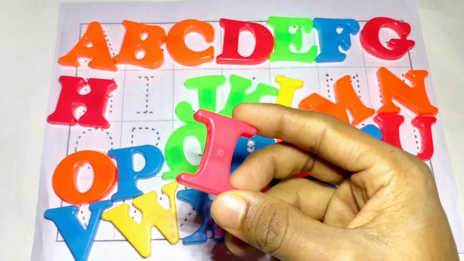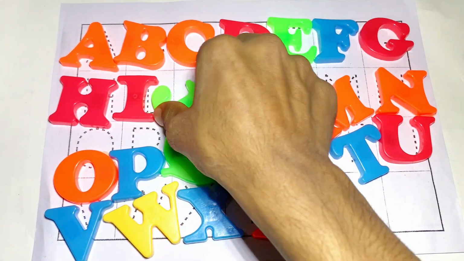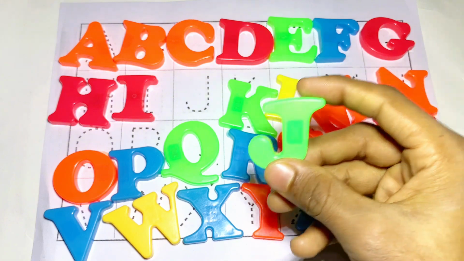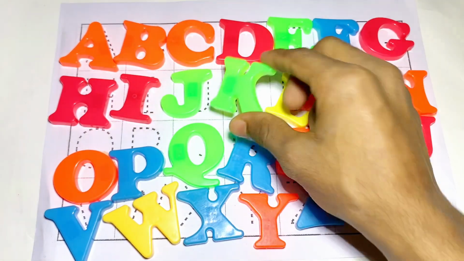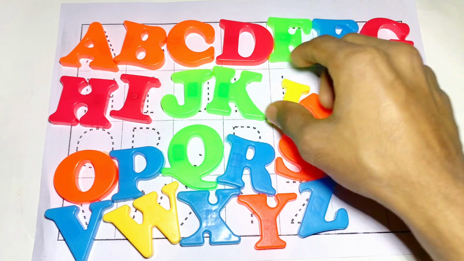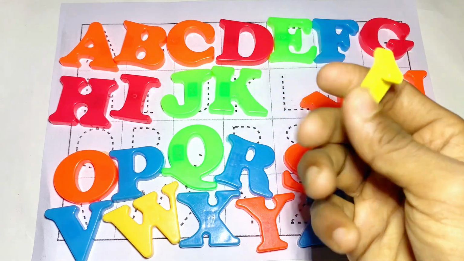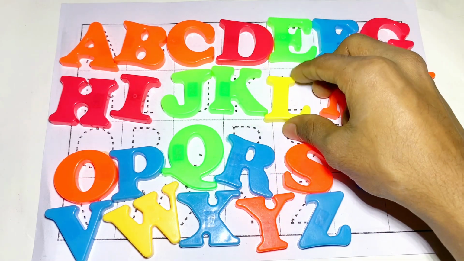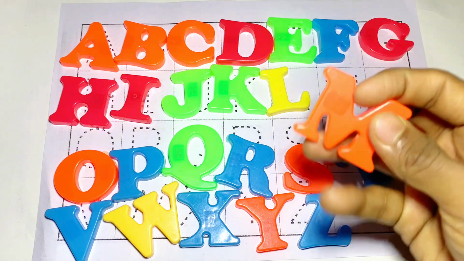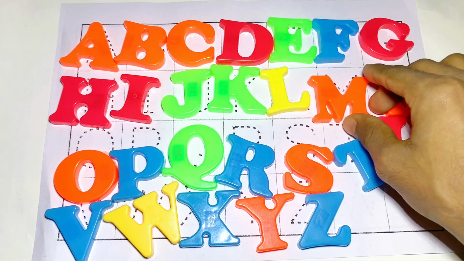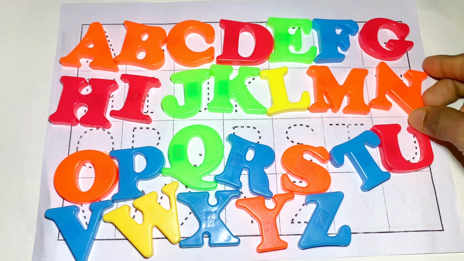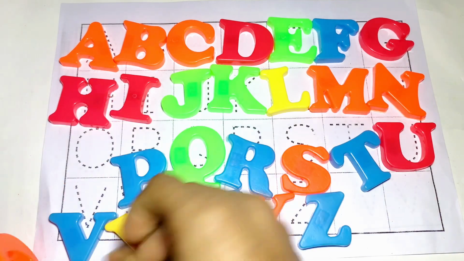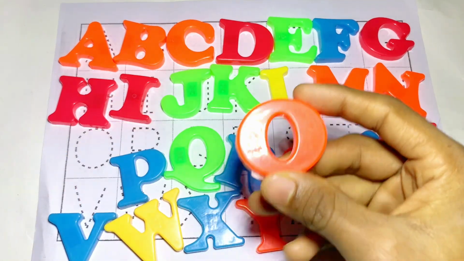I is for eyes. J is for jog. K is for kangaroo. L is for lion. M is for monkey. N is for nose. O is for orange.